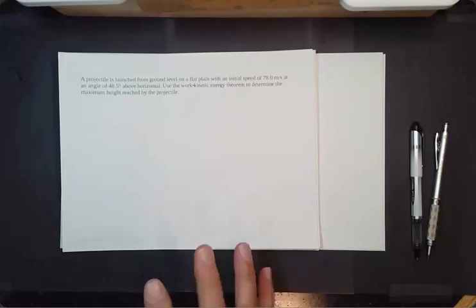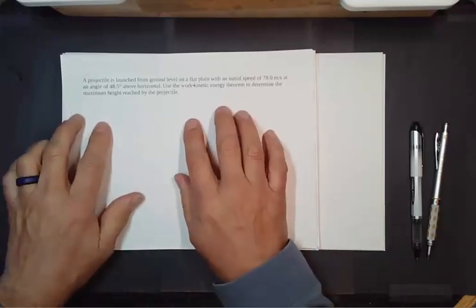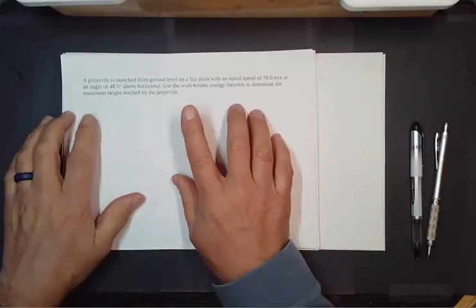Anyway, we'll start with this problem, a projectile motion problem. And this is going to completely bypass the things that we did back when we were studying projectile motion and figure this out in a completely different way. So we're going to use the work-kinetic energy theorem to determine the maximum height reached by a projectile.